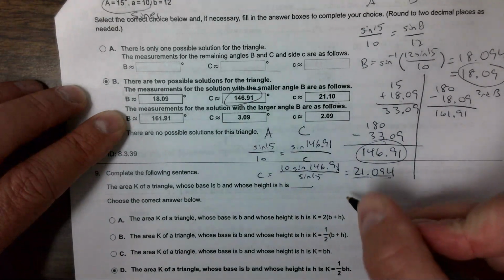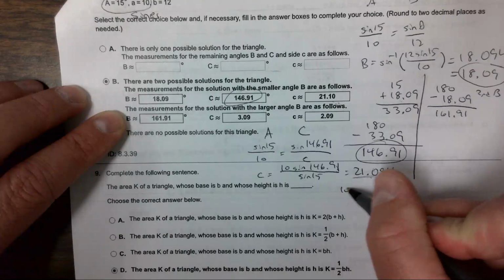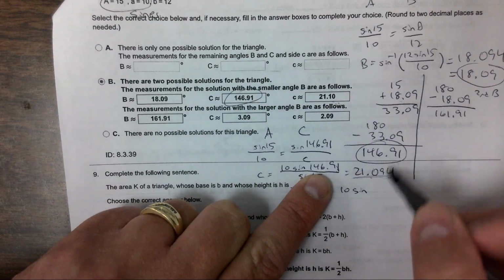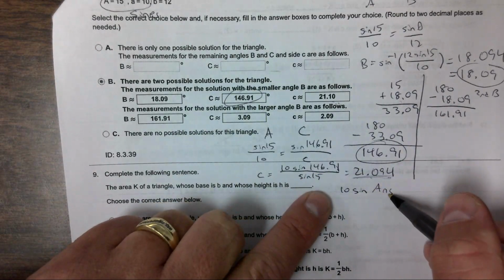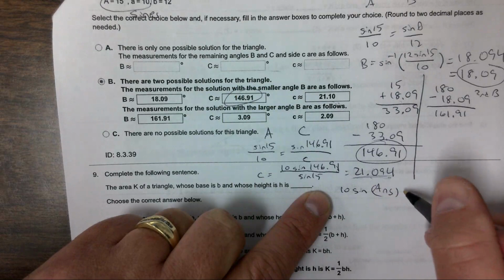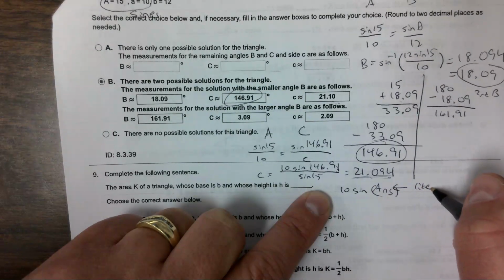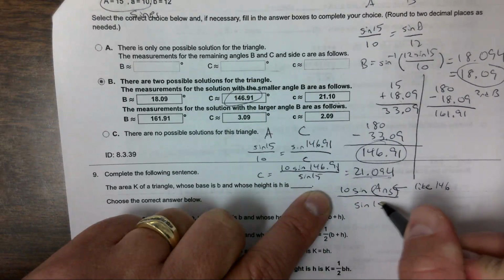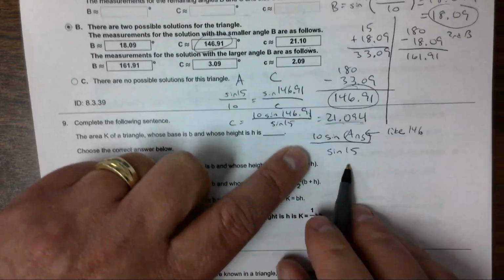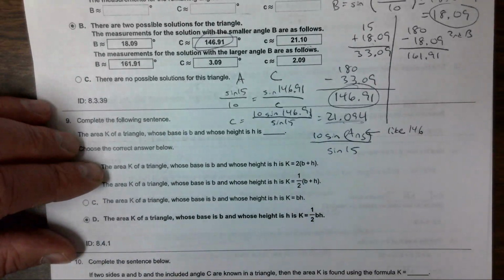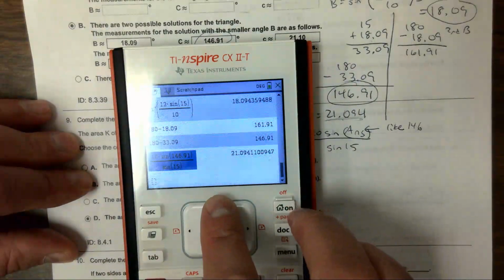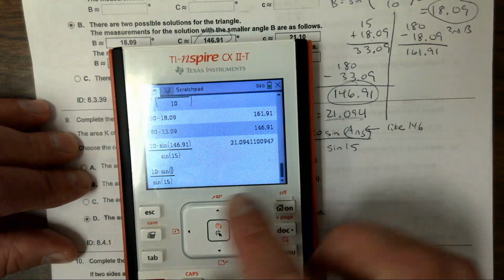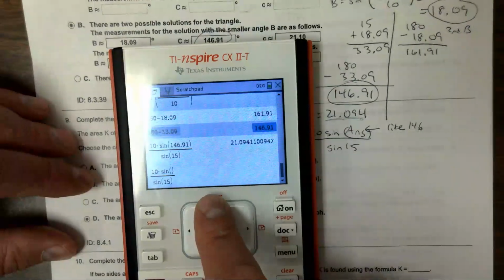So what we have to do is 10 sine, if it's not really 146.91, we need to use an answer button from previously, the one that's like 146, and then divide that by sine 15. Okay, so let's do that. The one that looked like 146 from earlier.